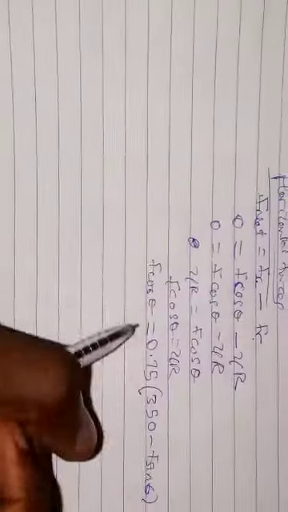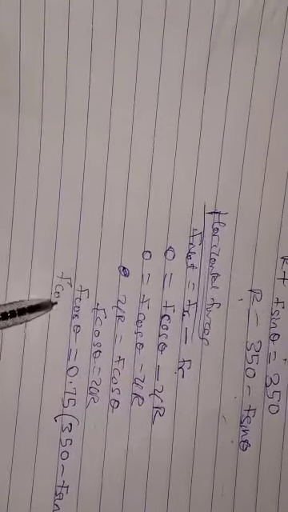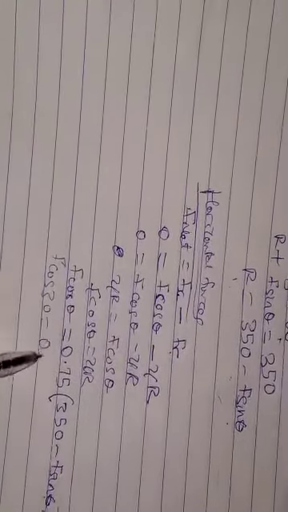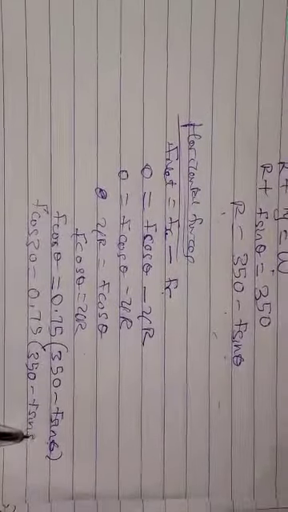So what's F cos theta? What's our theta? Inclined at angle 30 degrees. So F cos 30 is equal to 0.75 into bracket 350 minus F sine 30. Let's solve it for F. What's cos 30? 0.866.